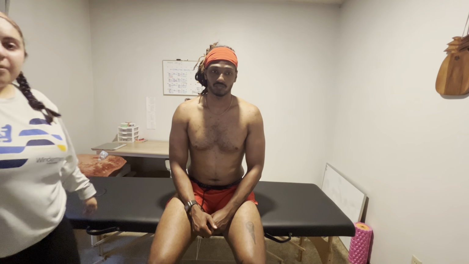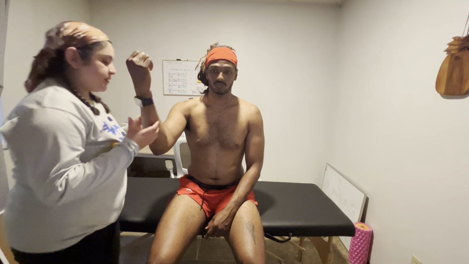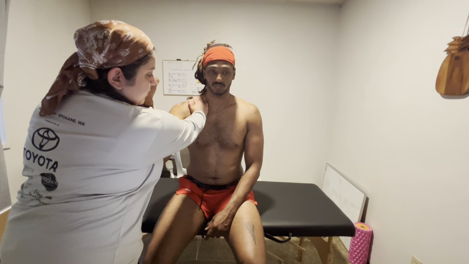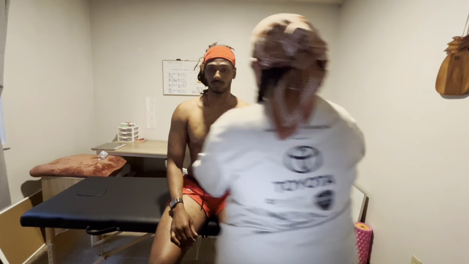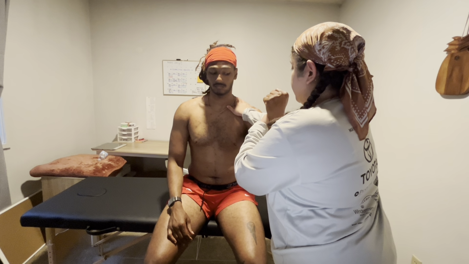Awesome. Moving down to C5, C6, which is our elbow flexion. So I'm going to go ahead, have him flex his biceps there for me, and I'm going to apply some resistance there. Doing the same thing to the other side. Again, we would be adding the 5 to 10 second hold here.